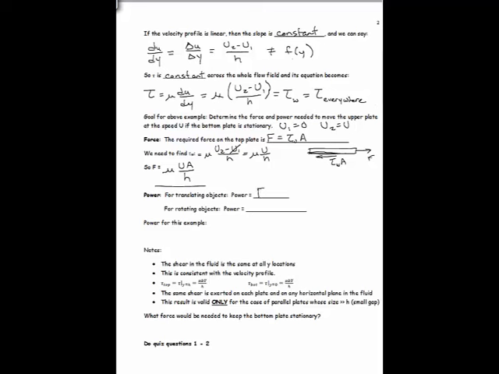Our velocity here is u, which makes it easy to remember: power equals Fu. For rotating objects, on the other hand, power is equal to torque times angular velocity.